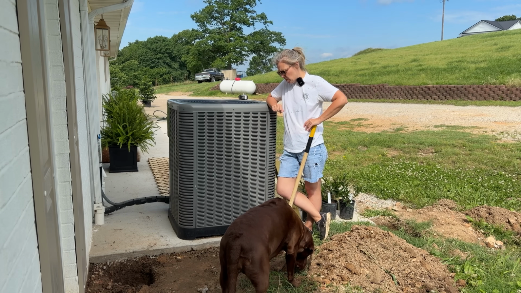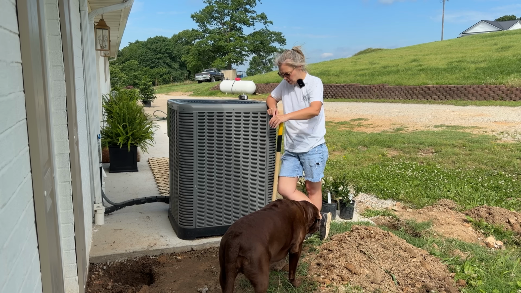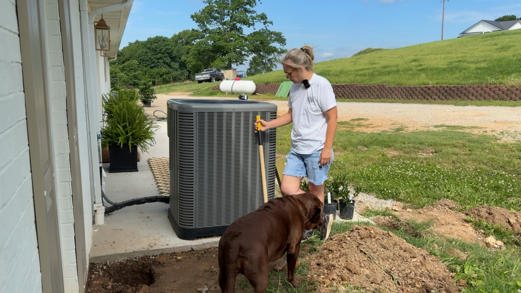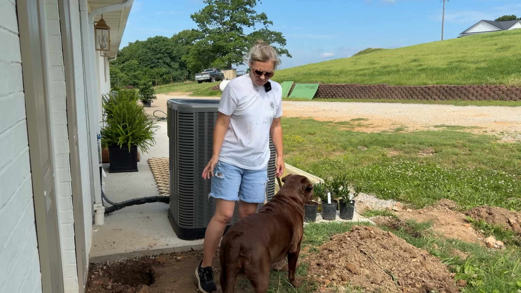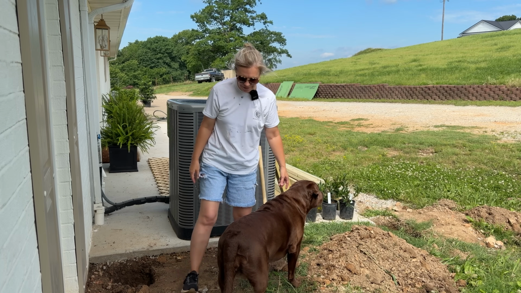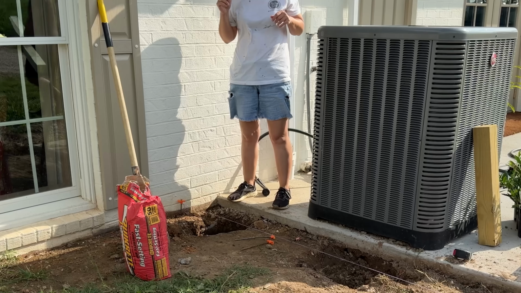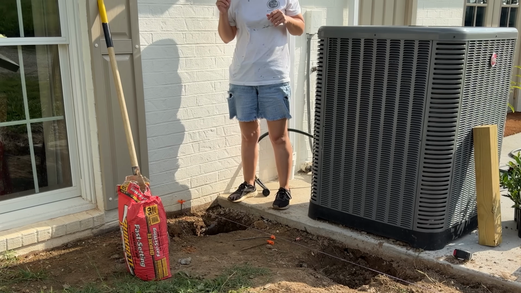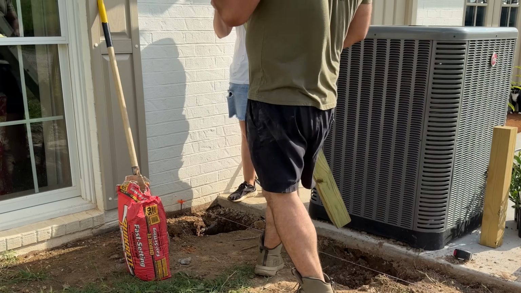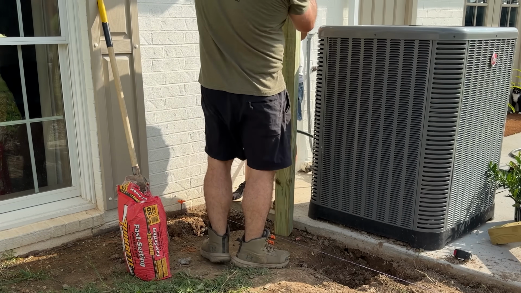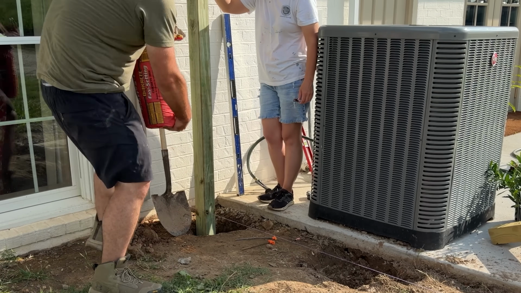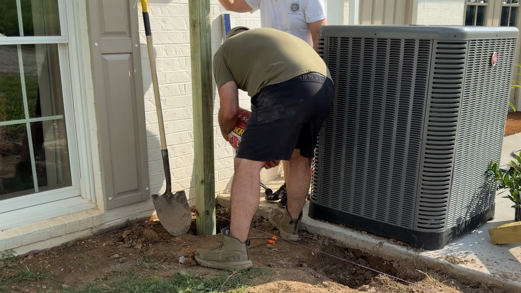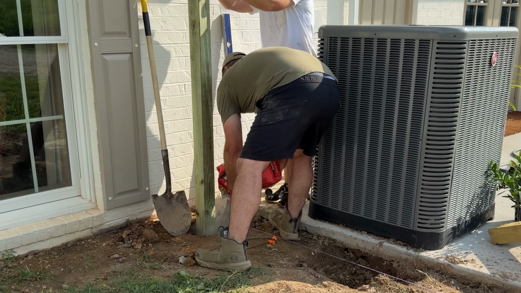Anyway, we need to set the posts, but in order to do that, I need to do something with a string, from the videos I've seen, to get a straight line. I don't know. Let me go see if I can find some string. So I left here to go find string so that I could lay out a straight line and a square corner. And before I knew it, 8 hours had passed and I wasn't closer to either one of those things. I searched high and low for string and all I could find was some yarn from a knitting project that my daughter abandoned like 3 years ago.